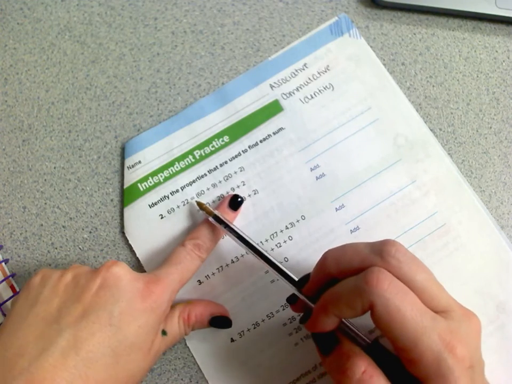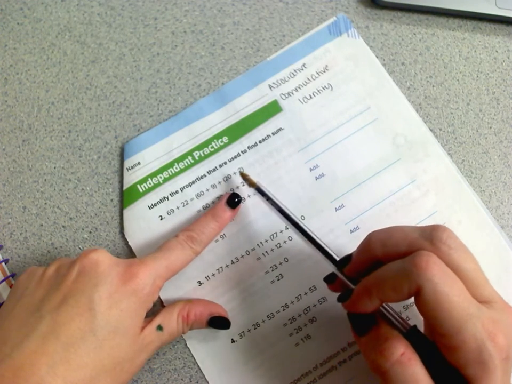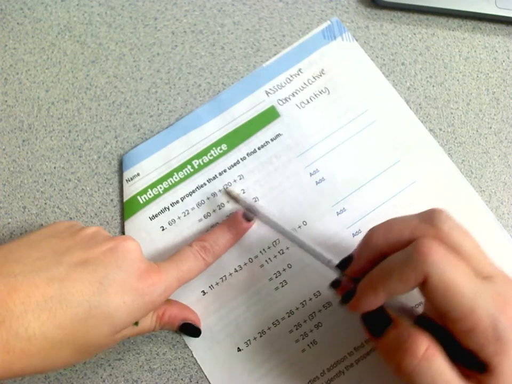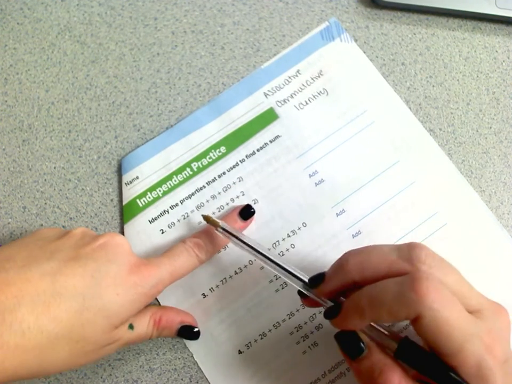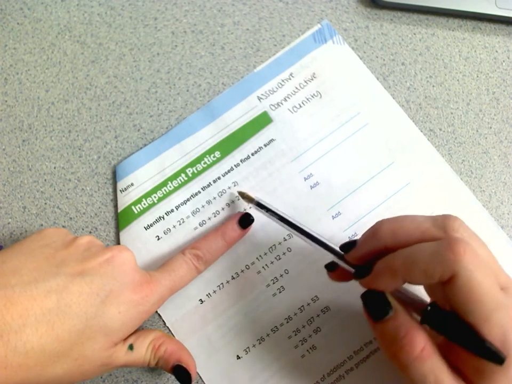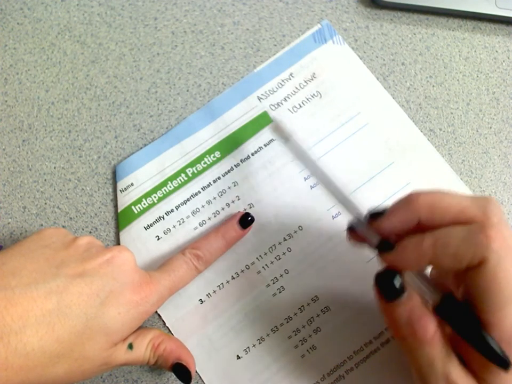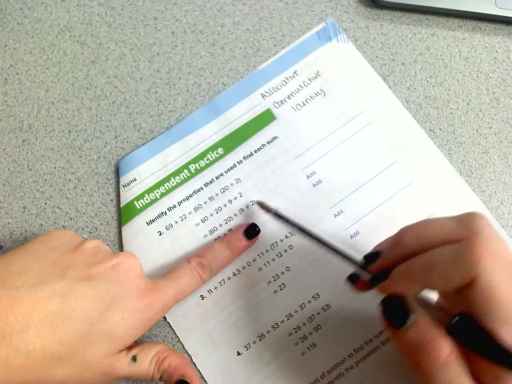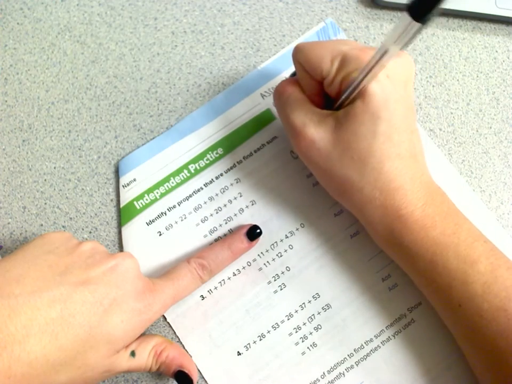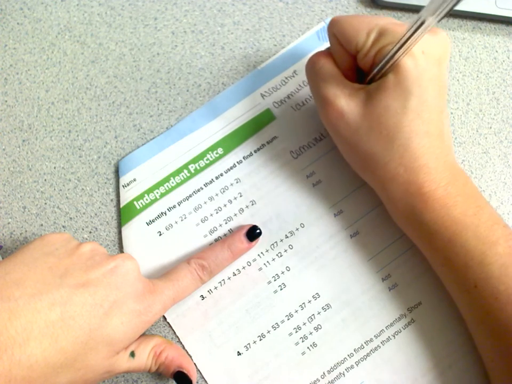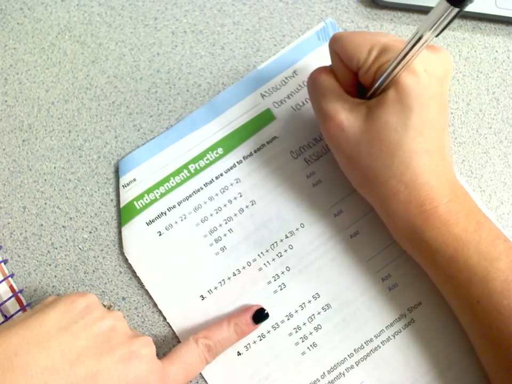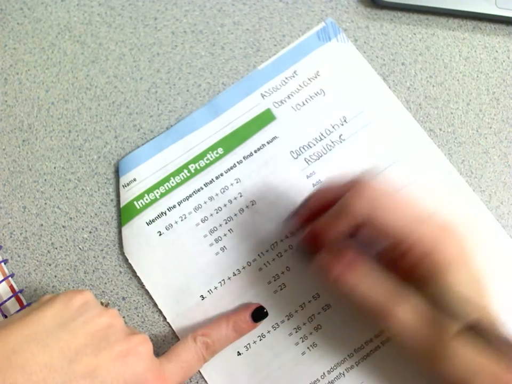69 plus 22 equals 60 plus 9 plus 20 plus 2. Okay, so that's all jumbled up and complicated, and I don't like the way that's ordered. So let's take them out of the parentheses and reorder them. So this is which property? Reordering is the commutative property. Parentheses is the associative property. Okay, so this is what that would look like on this line. And then we add, and there's no identity here.